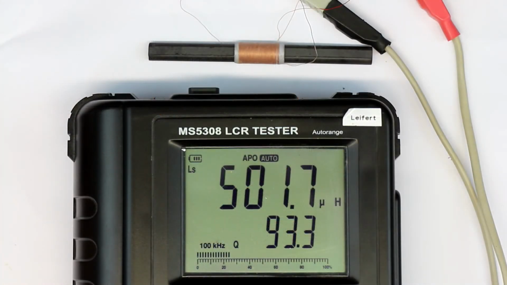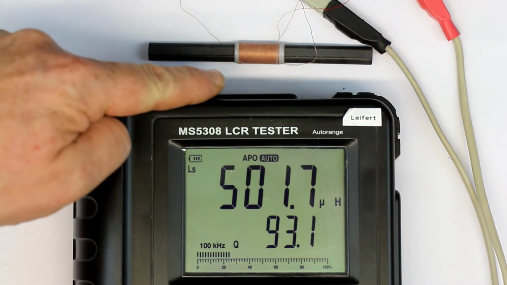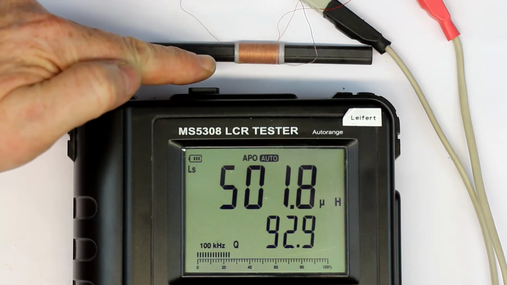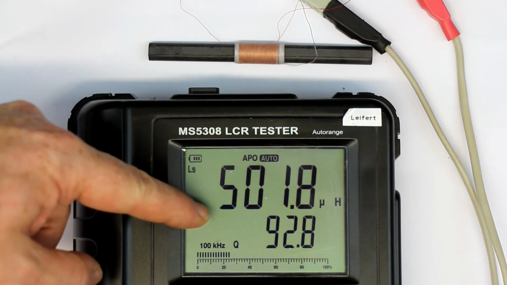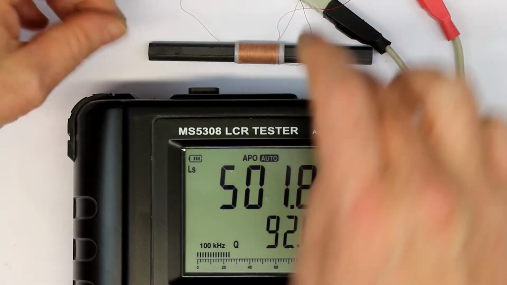As a first experiment, let's try to verify that the inductance of a coil on a ferrite-rod is position sensitive. I've put it nearly exactly in the middle, and we get an inductance with our LCR meter of around 500 microhenry.